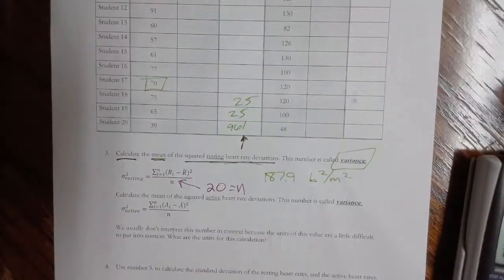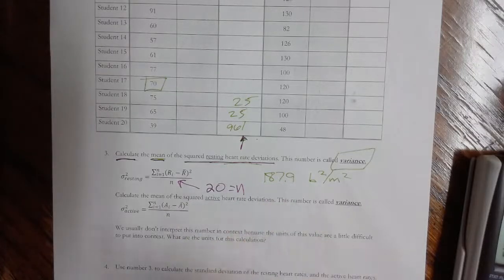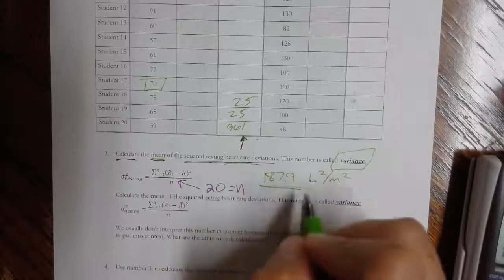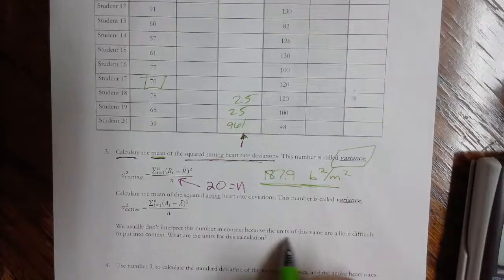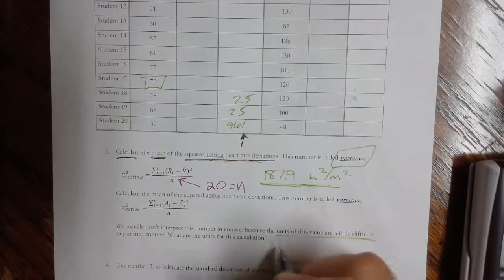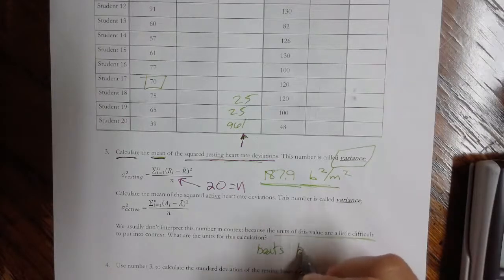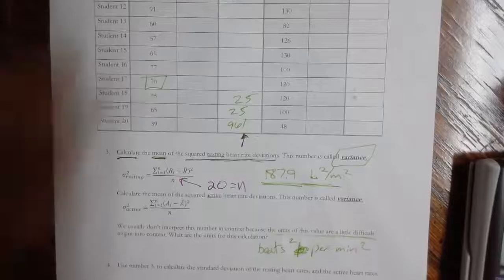For now, it's just kind of nice to get the definition of this thing out here. That's why I had this specific step, kind of like a place to stop for a minute and just look. So 187.9 is called the variance. But again, we don't use this number in context because the units are difficult to put into context. It's impossible. What is a minute squared? You can't really wrap your head around that. So the units are beats squared per minute squared. And that's just a really useless value.